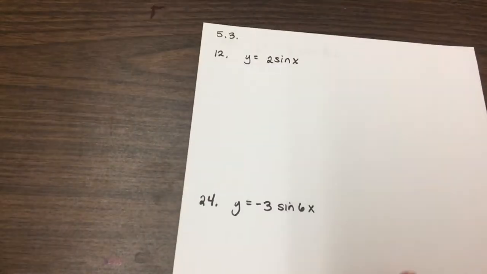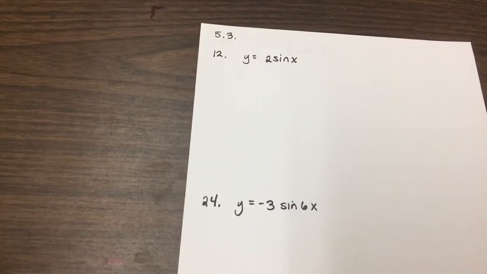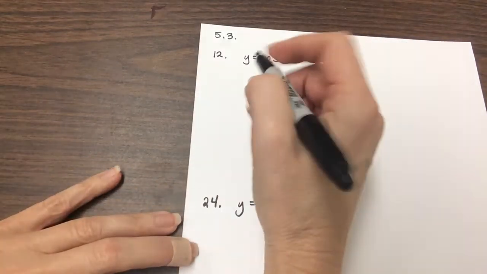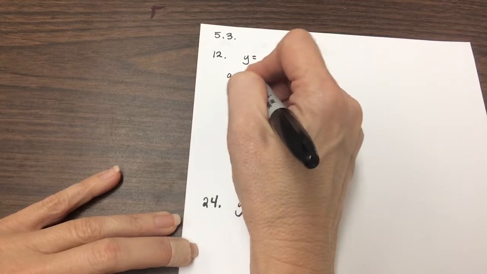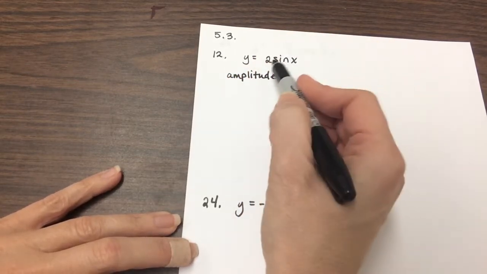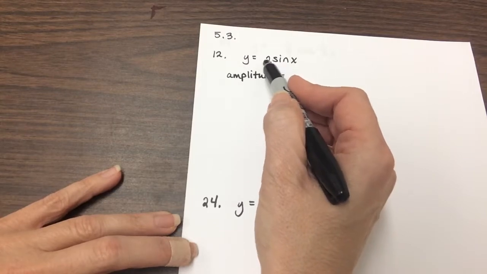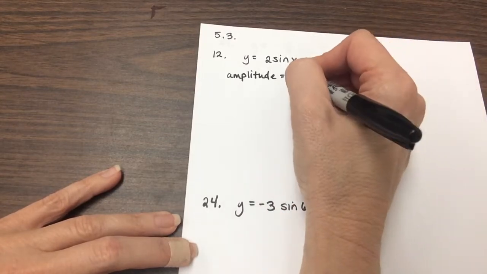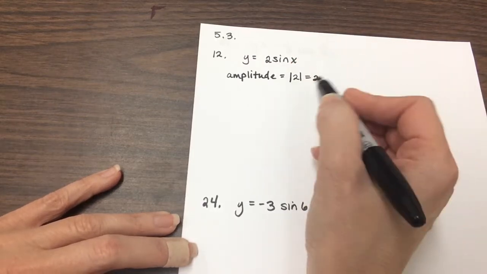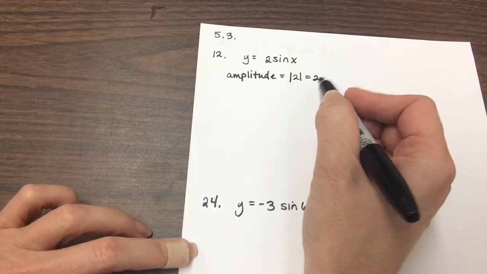Alright, so let's look at y equals 2 times the sine of x. The first thing I'm going to do is find the amplitude. So the amplitude is just going to equal the absolute value of the leading coefficient, or the coefficient in front. So it's the absolute value of 2, which is just 2. So when you're done graphing this, you better look and see that your height is 2.